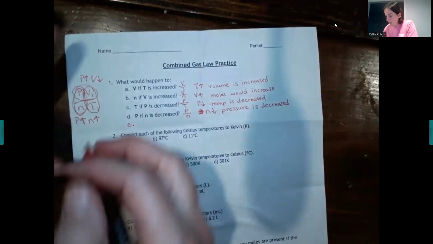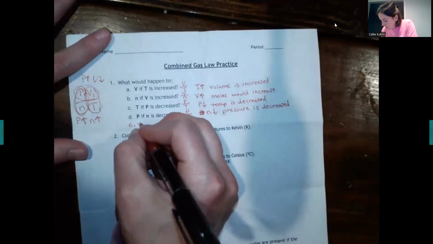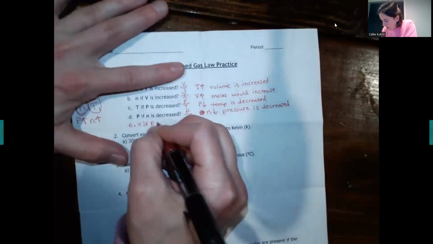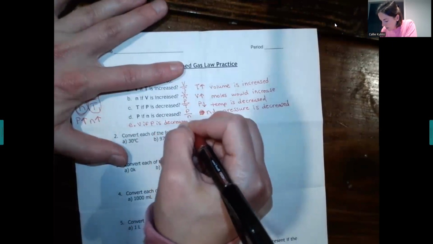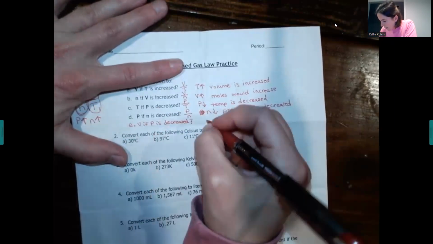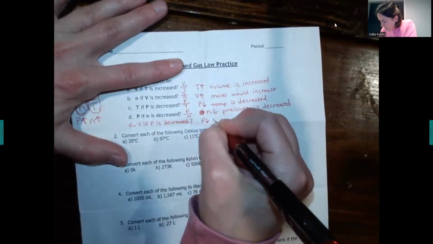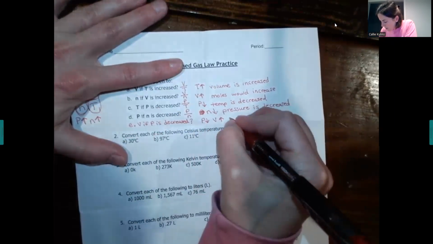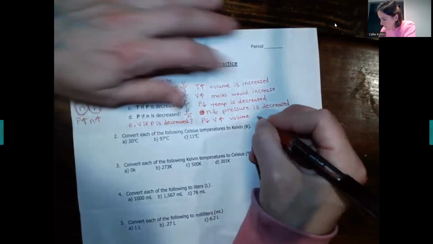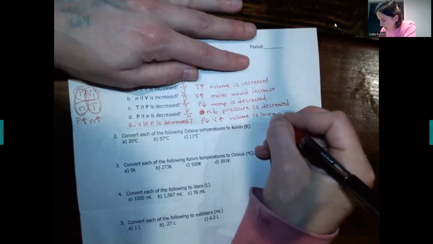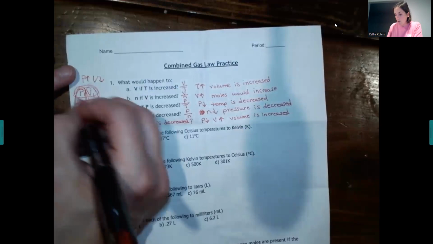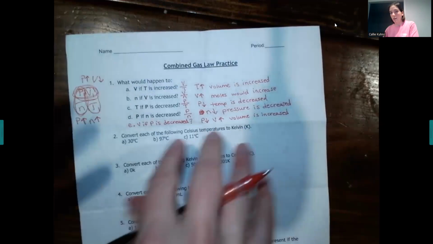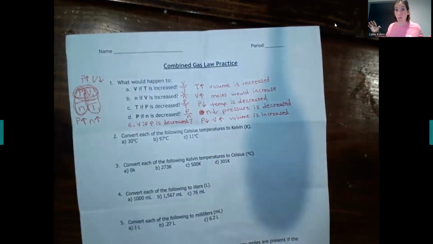And I'm just going to add one more because I want you to see it and I forgot to put it in there. What would happen to the volume if the pressure is, we'll just say, decreased also? Well, if the pressure is decreased, the volume is increased, because when they're next to each other, that's when you have that inverse relationship. So that's what number one's asking. Everybody should get number one right, right?